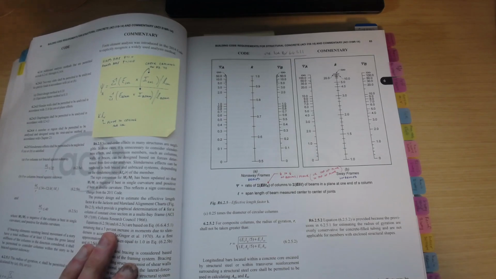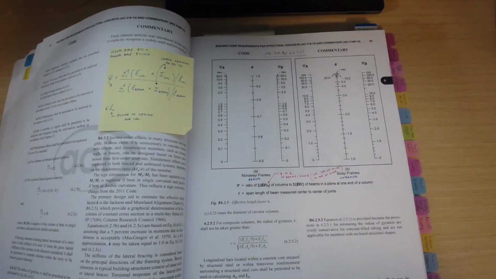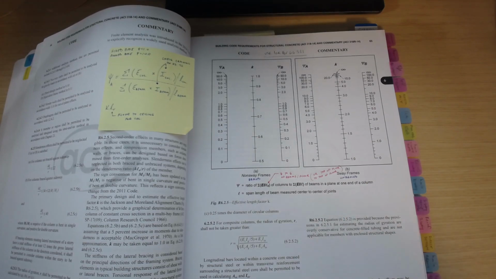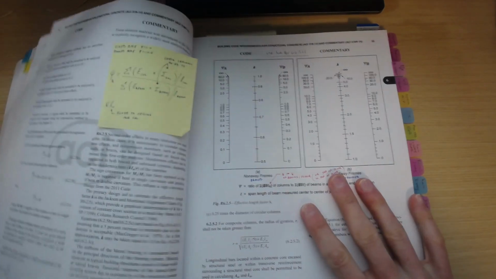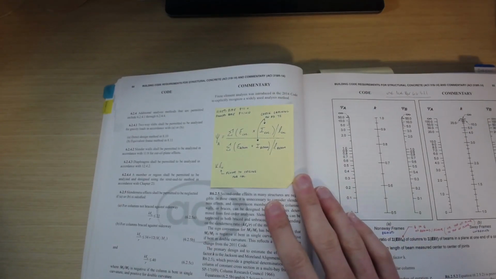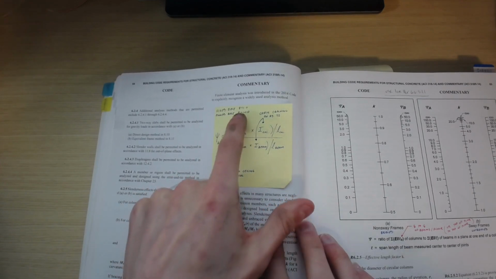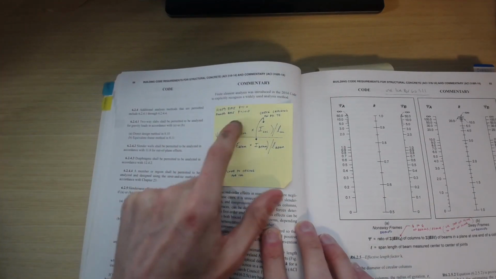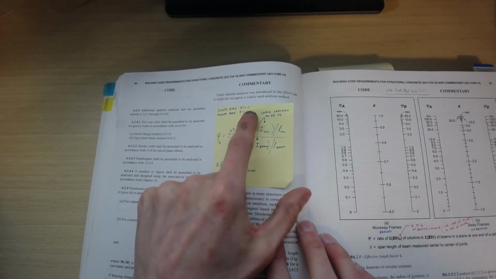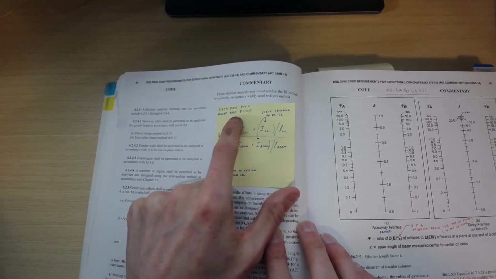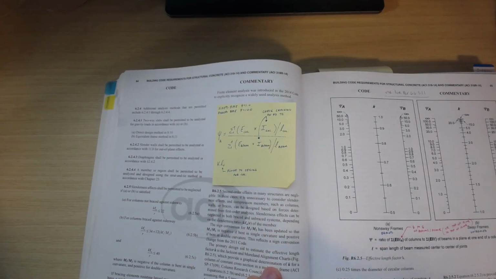Page 65, we have KL over R, and this is for your column design. I've made a sticky note for myself, and if I slide here, maybe you guys can pause the video if you'd like and zoom in. I wrote down for myself: fixed base is ψ = 1.0, pinned base is ψ = 10.0. That was just a quick little thing for myself.